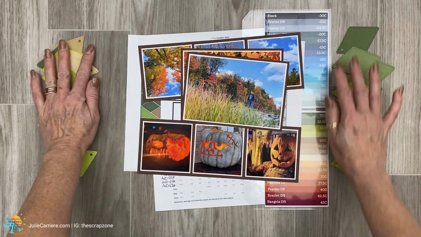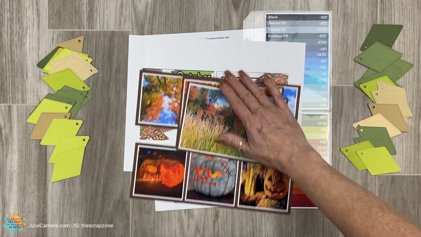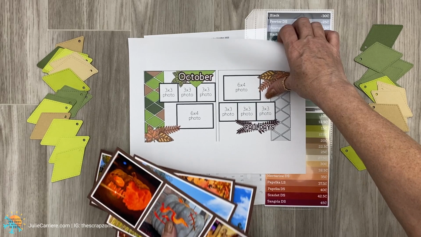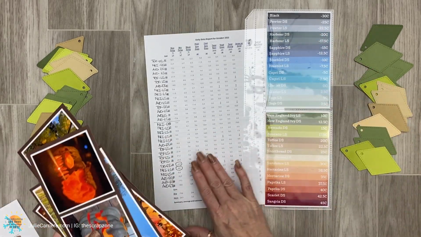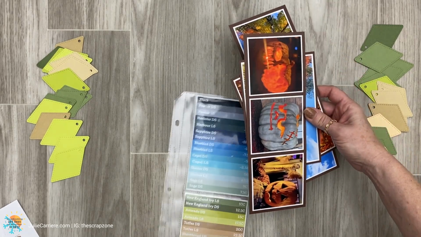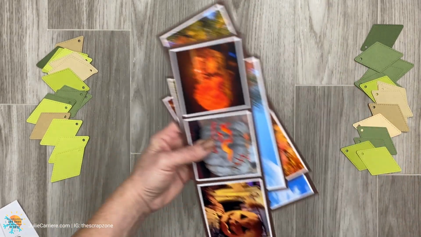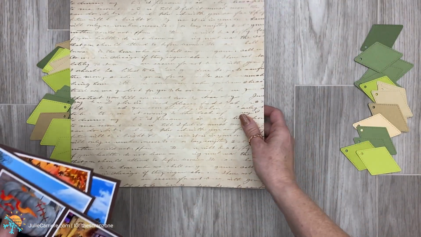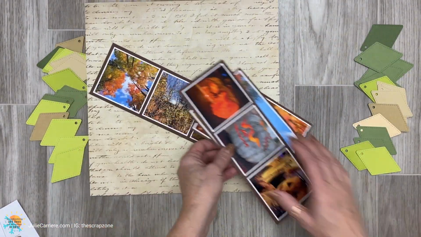All right, so let me clear out some of these things here because I want to show you the base pages that I use for my layout. Because I've got a lot of green and I wanted to add some orange, I needed to find a base page that was going to work for both those colors. And this is what I found in my stash.